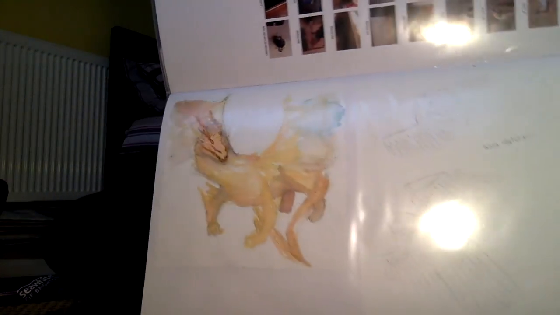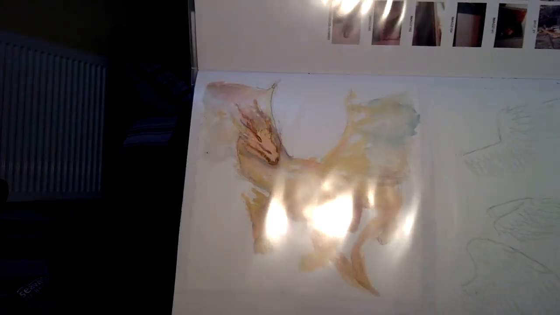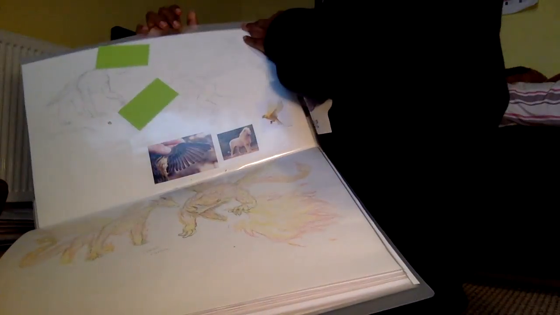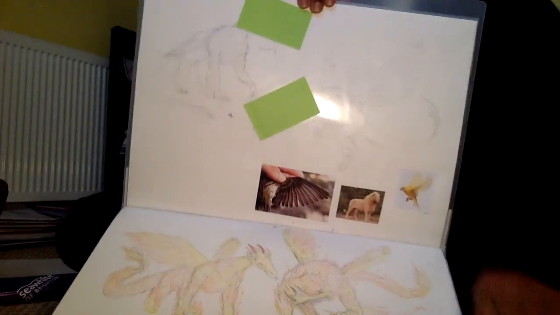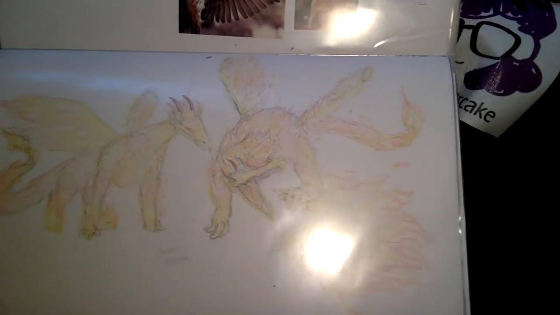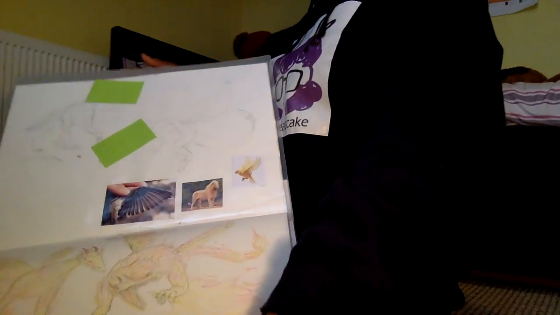I also got some more primary images because I didn't have a lot at all, and tried to draw a fire dragon thing and some wings. Then I got into more character design and drew this creature that I had to cover up, and this creature. So this is one of the creatures that you see in one of the last pages of my comic.